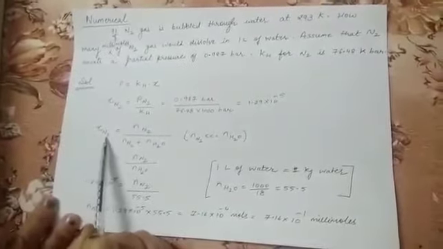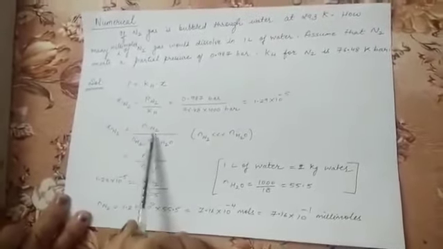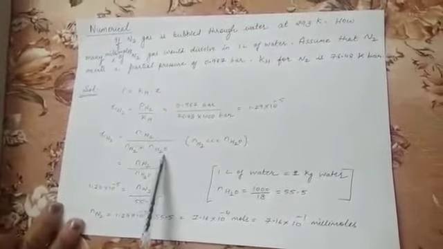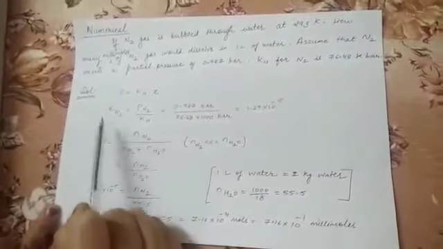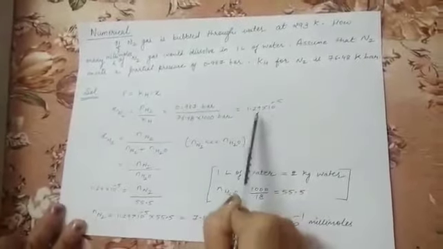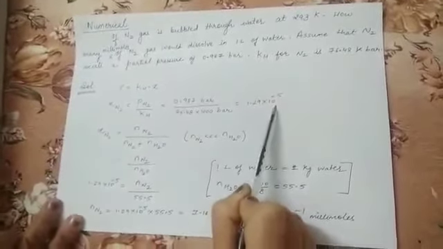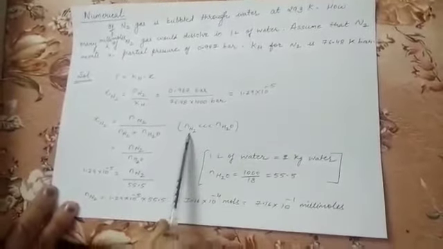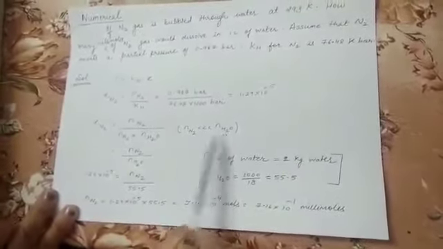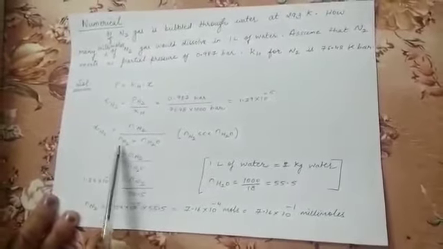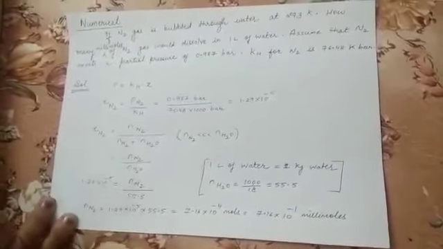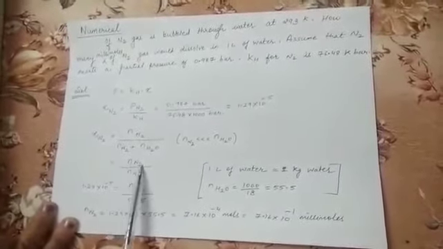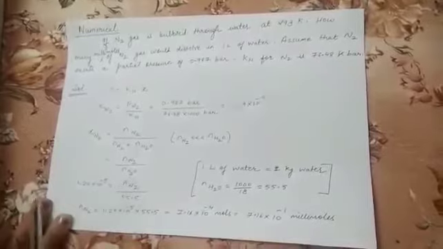Now mole fraction of nitrogen is equal to number of moles of nitrogen divided by number of moles of nitrogen plus number of moles of water. Now listen carefully. The mole fraction of nitrogen is having very low value. It means that as compared to the number of moles of water, the number of moles of nitrogen are very, very less. So in the denominator part, we can neglect the number of moles of nitrogen. So this formula can be simplified as number of moles of nitrogen upon number of moles of water.